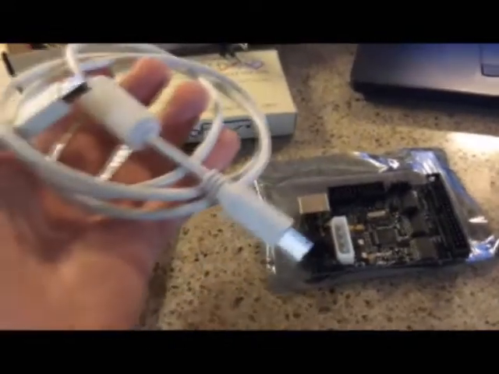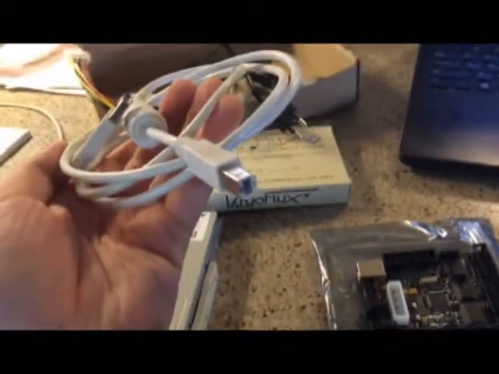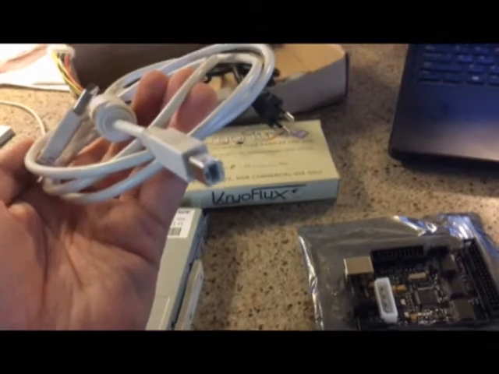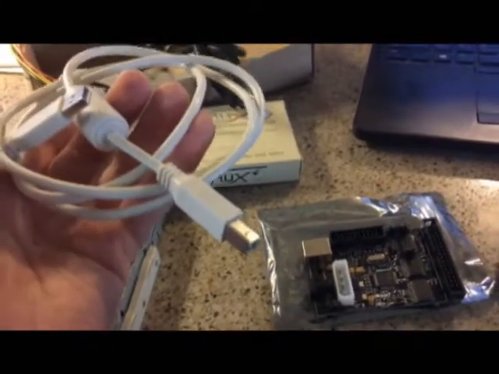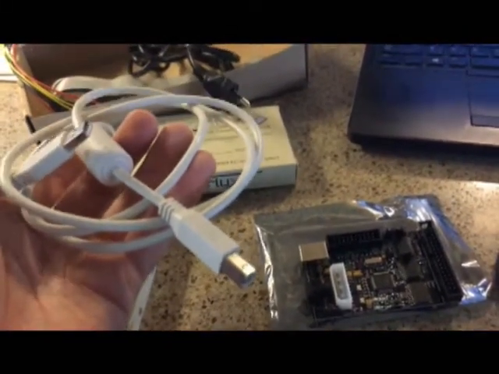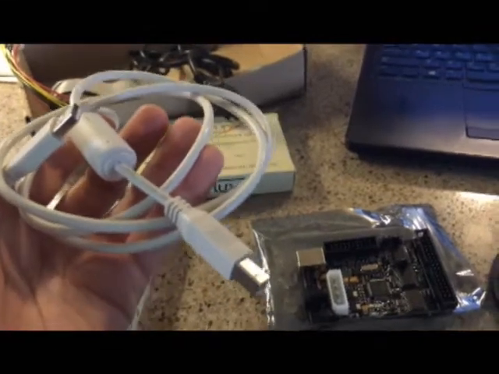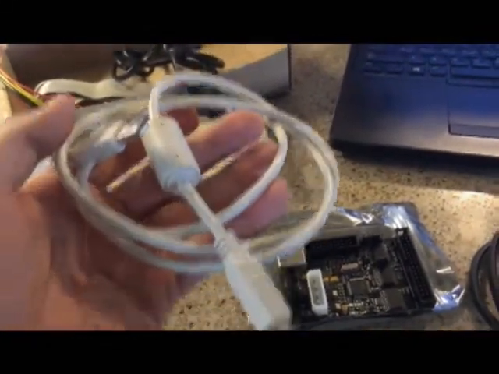Kryoflux itself is powered off of a standard printer cable that you can pick up at your local Walmart or on eBay or wherever. And it plugs into the USB port of your computer, and this is also used to communicate data from the Kryoflux to your computer.